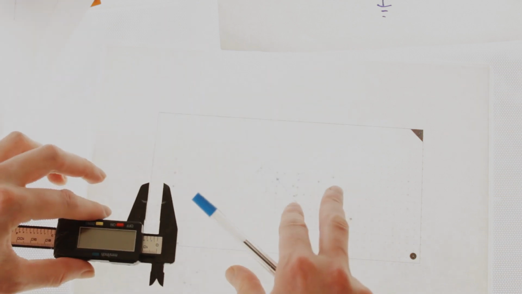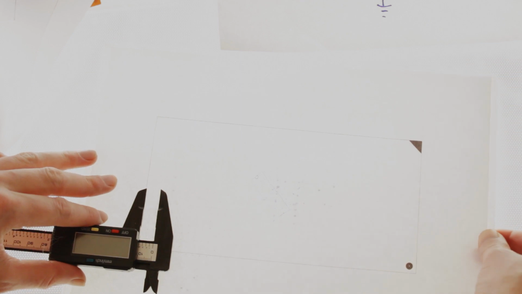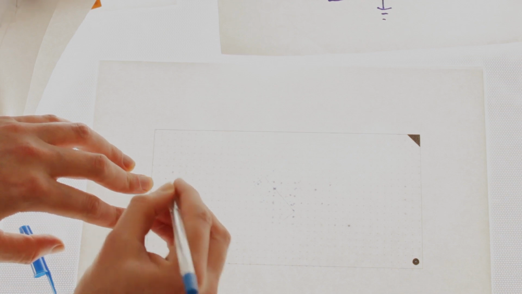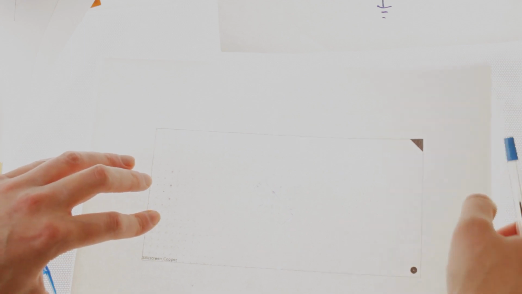Now let's see. I've actually measured out, it should be about 1 centimeter from the edge of the board. Pin there, 1 pin there, and 1 there. And the same on the other side.